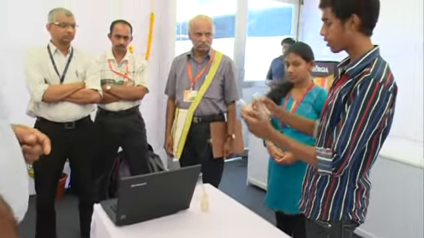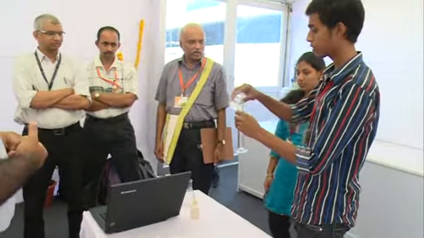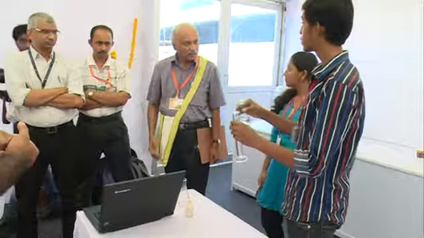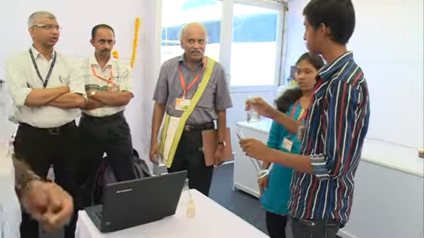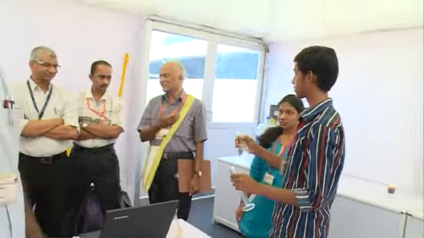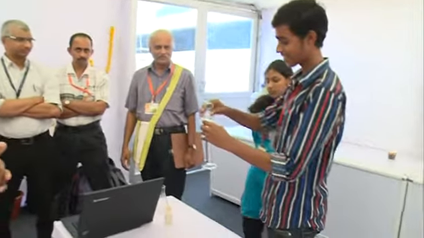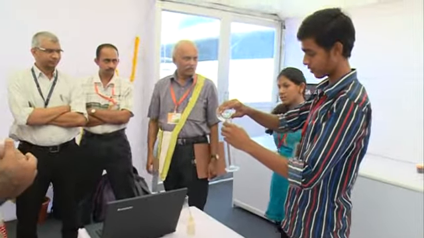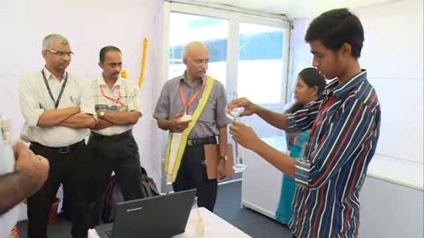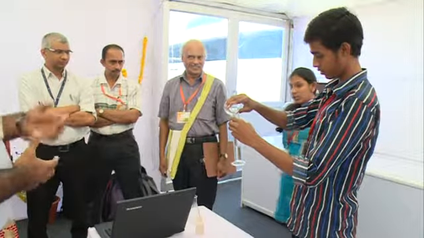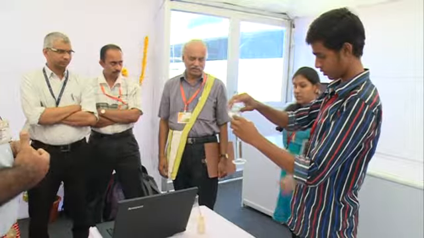First, we take 30 ml of this solution in a measuring flask. Explain, talk loudly, please. So 30 ml of sodium carbonate solution we are taking.